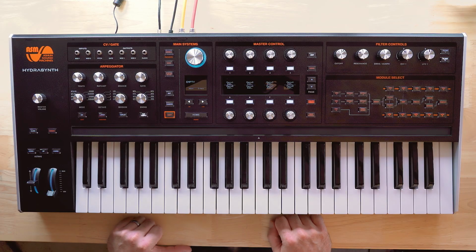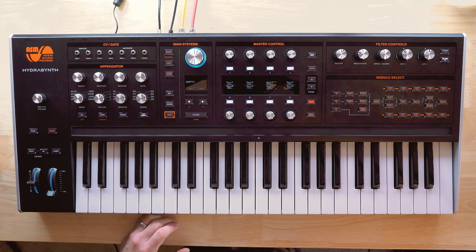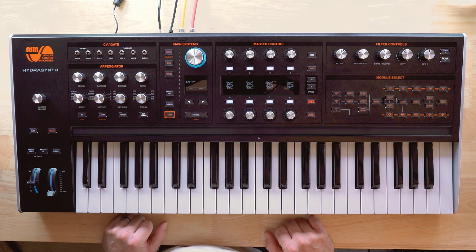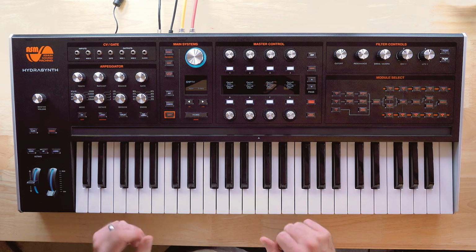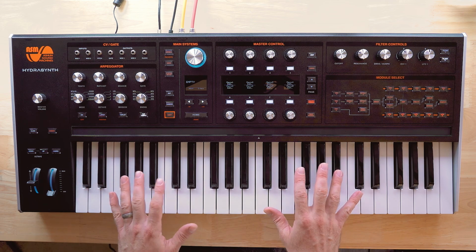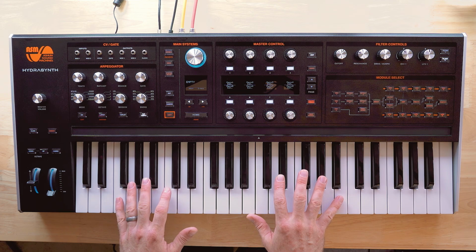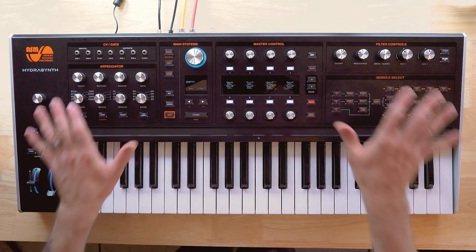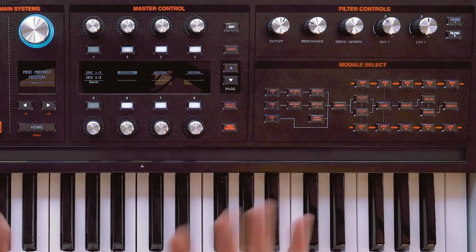The power of sound design for any synthesizer lies in its ability to modulate itself. And I have been coming to the ASM at the same time as getting deep into modular and Eurorack stuff, and I feel that the ASM is rivaling my modular system in terms of what it can do in terms of modulation. So let's talk about the mod matrix.